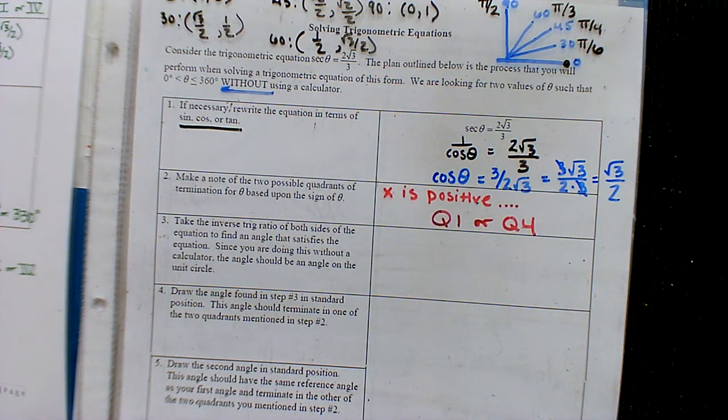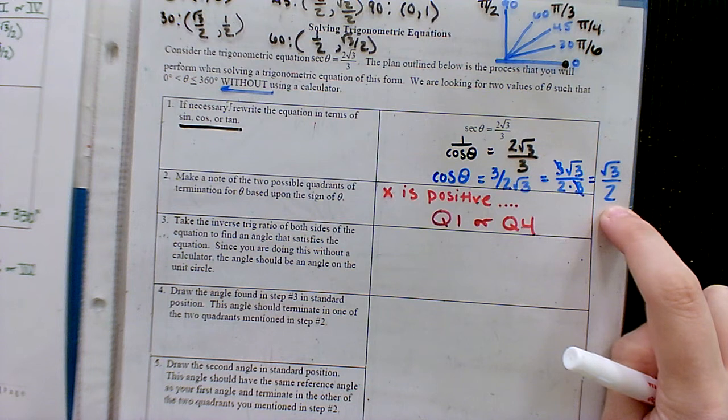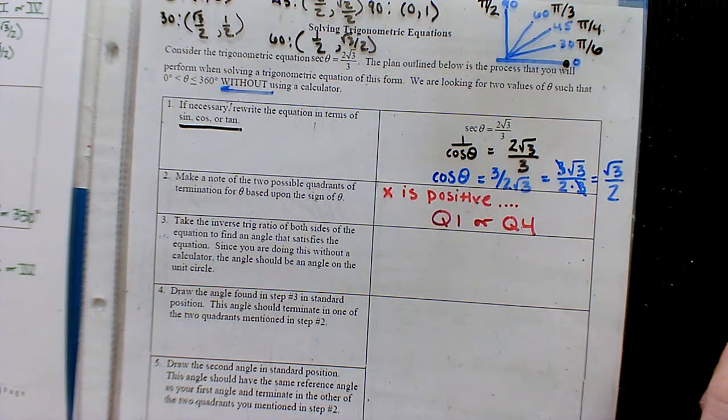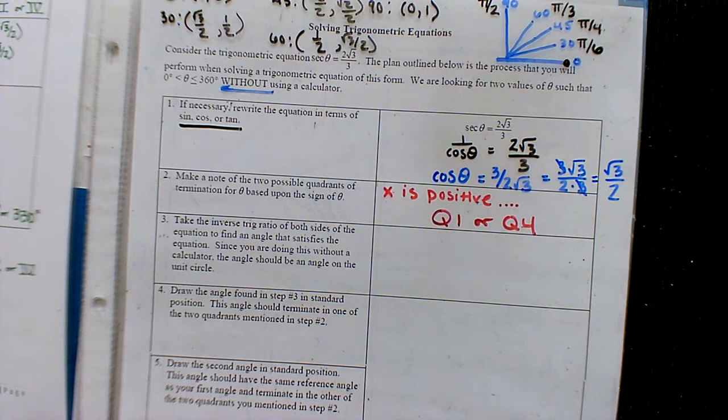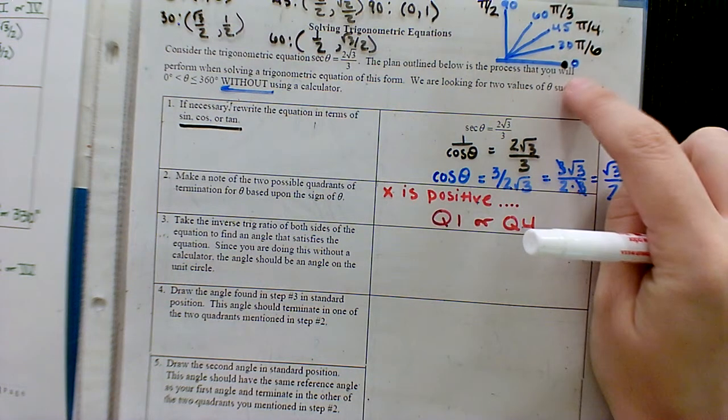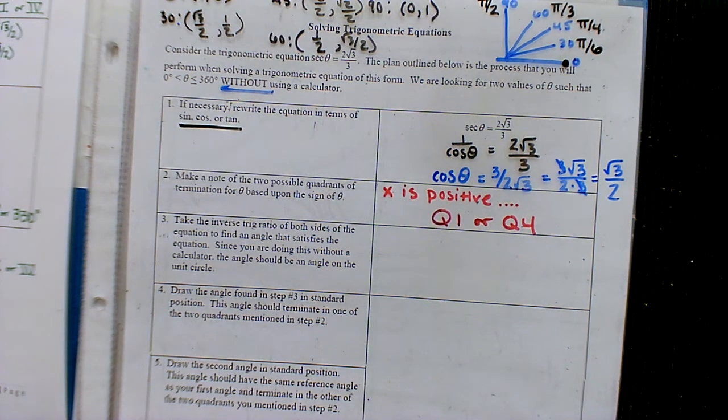All right, so we're narrowing down where this angle is located. Which angles on the unit circle have a cosine value of the square root of 3 over 2? That's what we're trying to figure out. Where on the unit circle is the x-coordinate square root of 3 over 2? Now, we could simply look at a unit circle to figure it out, but we're going to try to use the first quadrant that we have to know to help us figure that out, because we might not always have a unit circle at our disposal. We should know the first quadrant.